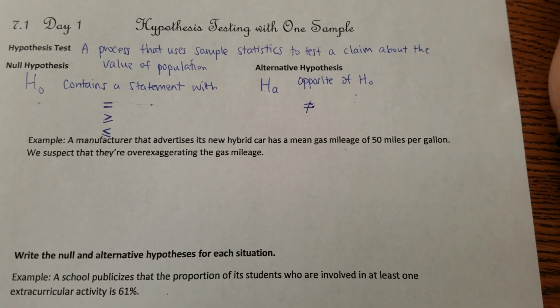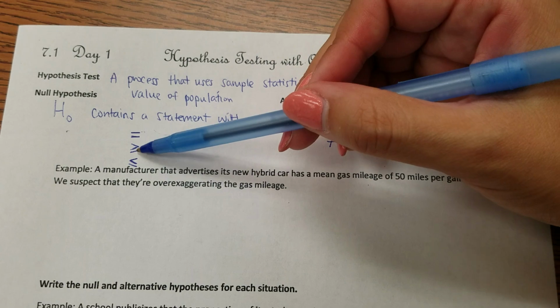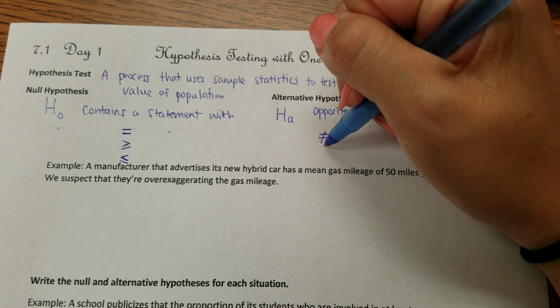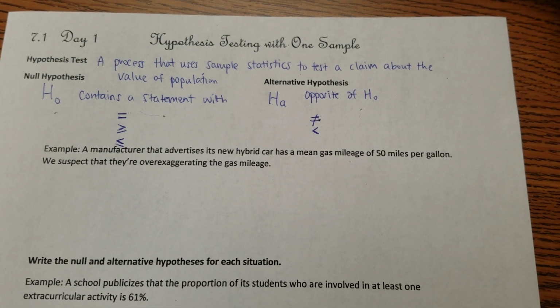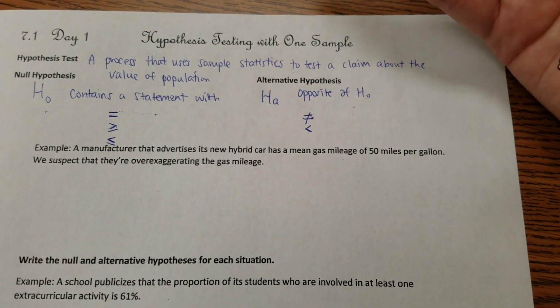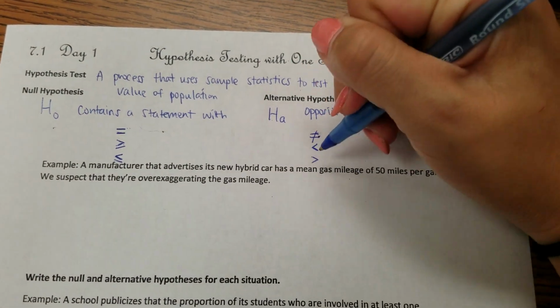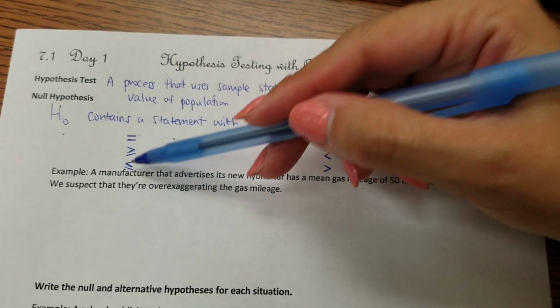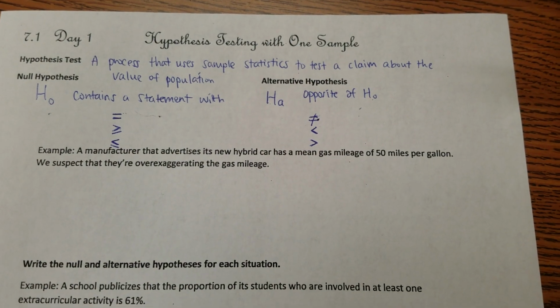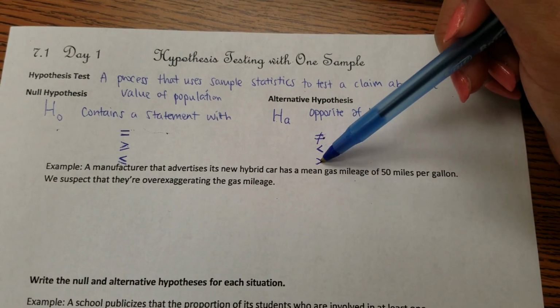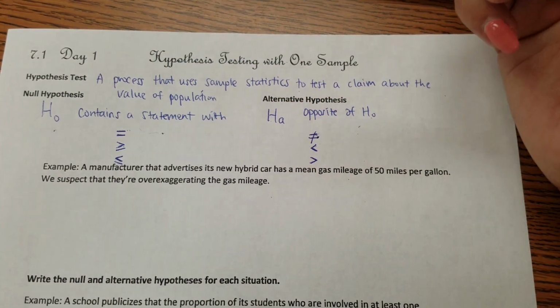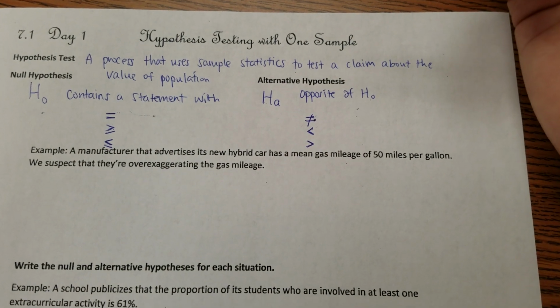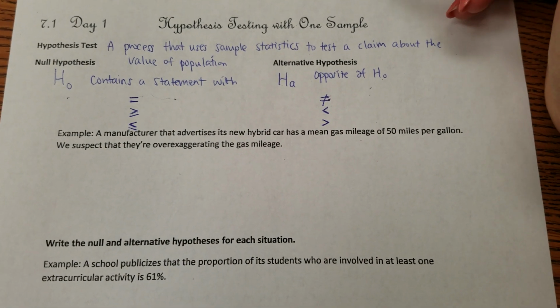For greater than or equal to, the opposite would be less than, because if you're not greater than or equal to whatever number, then the opposite would be less than. And greater than would be the opposite of less than or equal to. So basically, anytime you use a less than symbol, then for your H-O, it'll have to be the greater than or equal to.